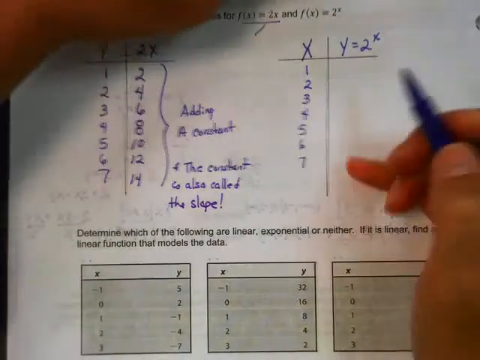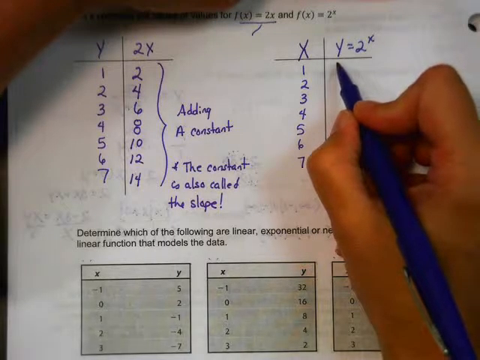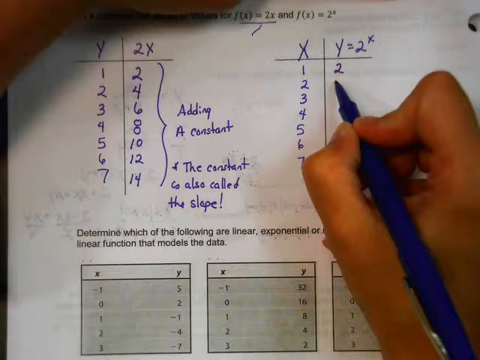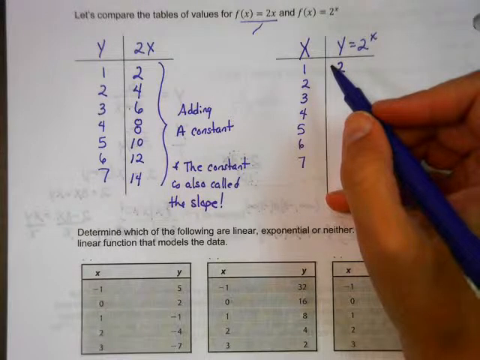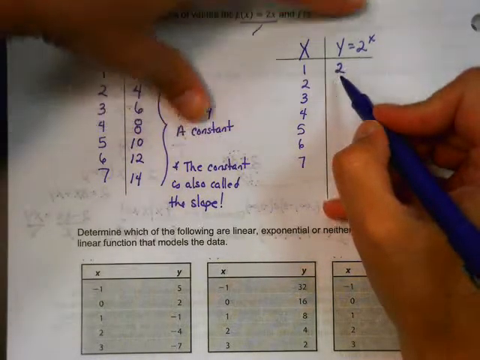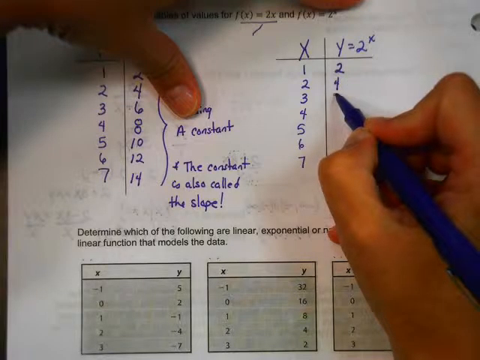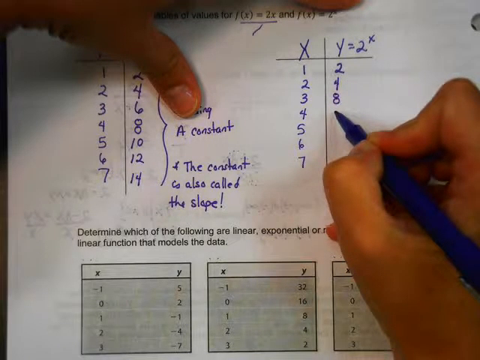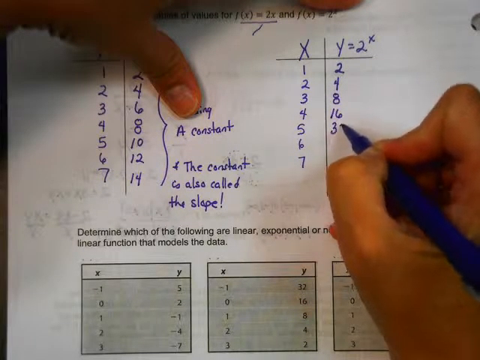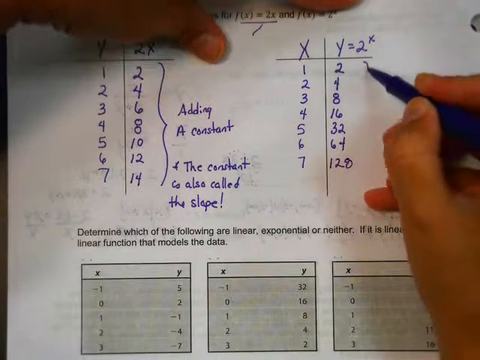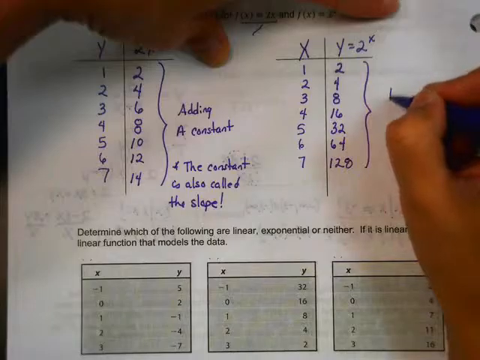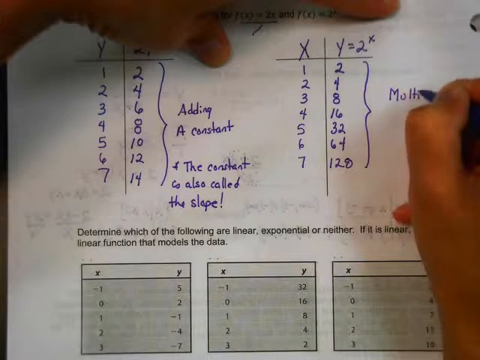Now exponential is totally different. What did we say we're doing? We're multiplying by a constant, right? So for exponential, we're multiplying by a constant to generate this table of values.